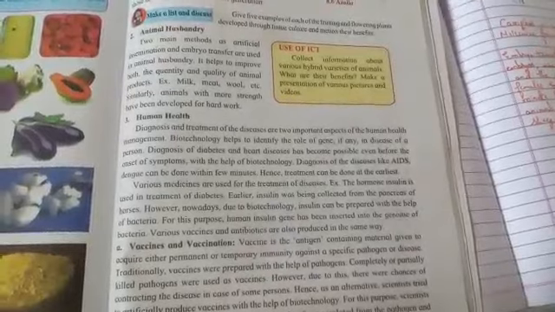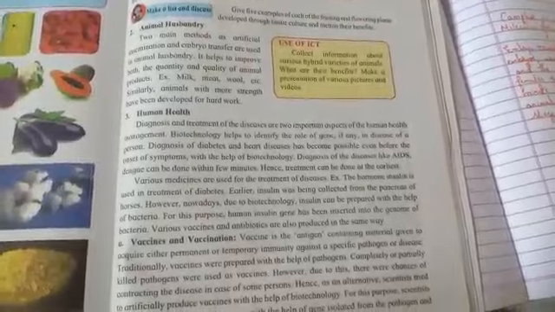In artificial insemination, the semen is collected from a healthy male animal, and it is injected artificially into the vagina of the female animal. This is how we can get a good quality progeny, and that also in more quantity, by artificial insemination.